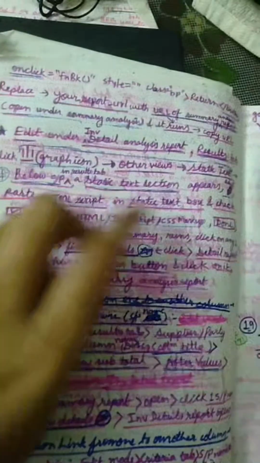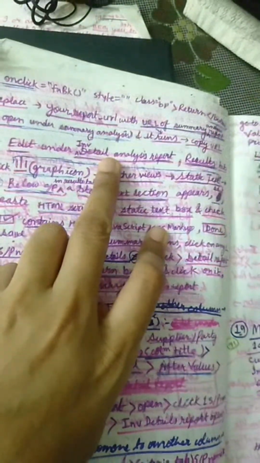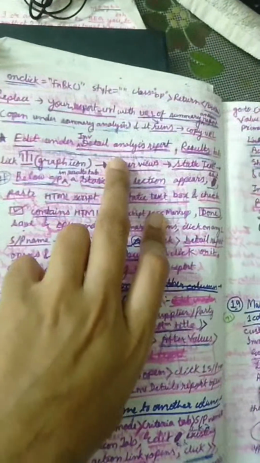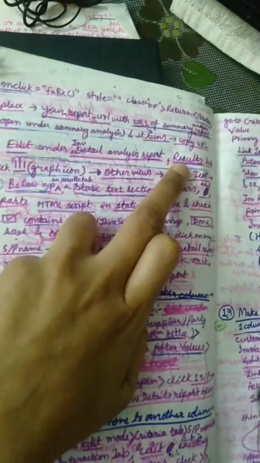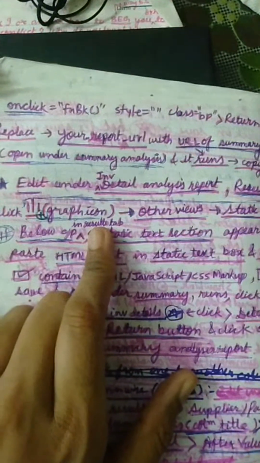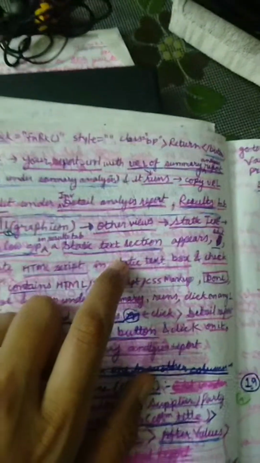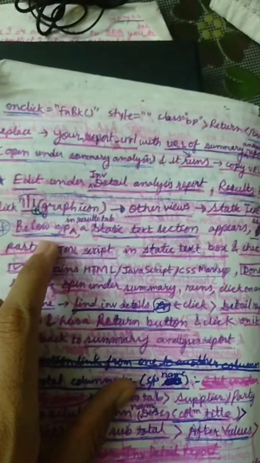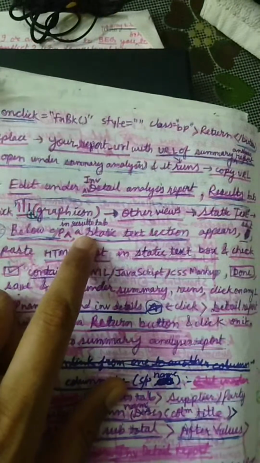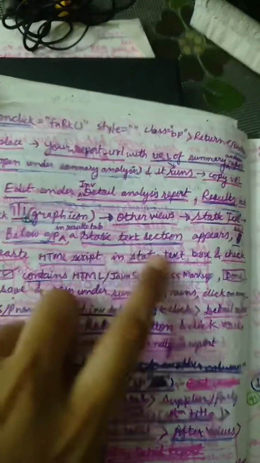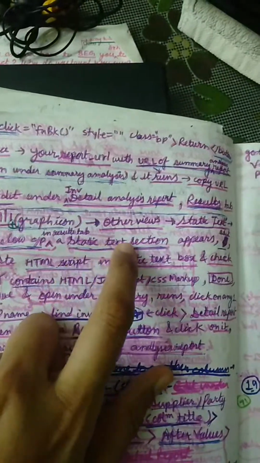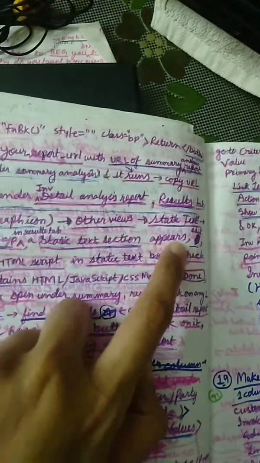So what is the navigation? Click on edit under the invoice analysis report, and then click on the results tab. In the results tab, click on this icon, which has a plus, and click on other views, go to static text. Below the output, a new static text section opens.